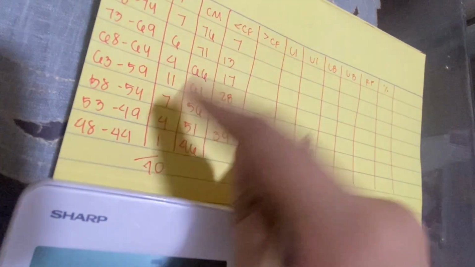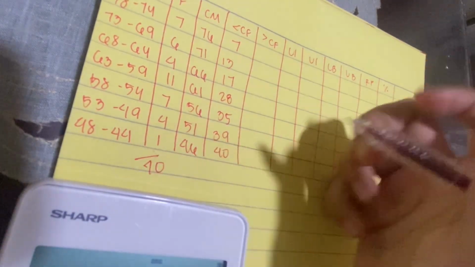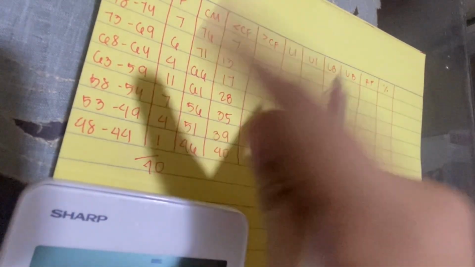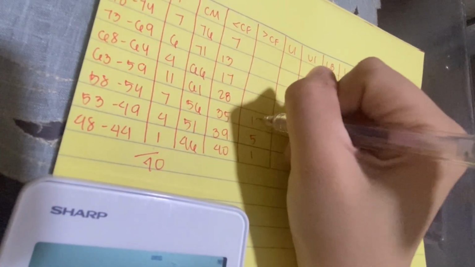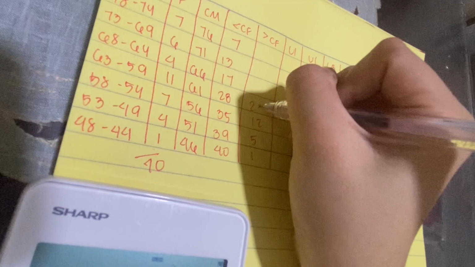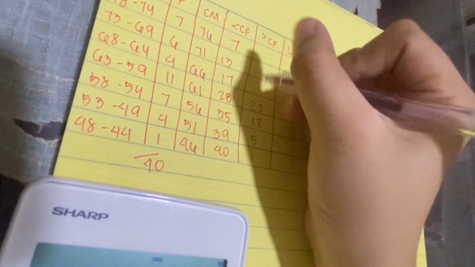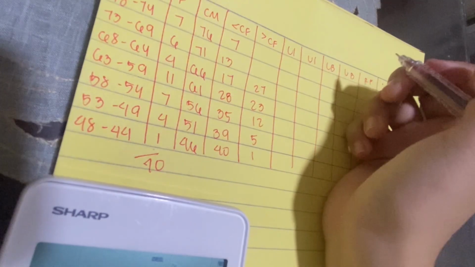For our greater than cumulative frequency, you just have to do the opposite direction. Add the frequency from the last interval up to the current interval. Starting from the last class interval and moving backward, you add each frequency to get the greater than cumulative frequency.